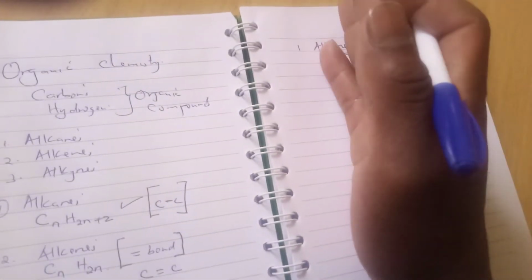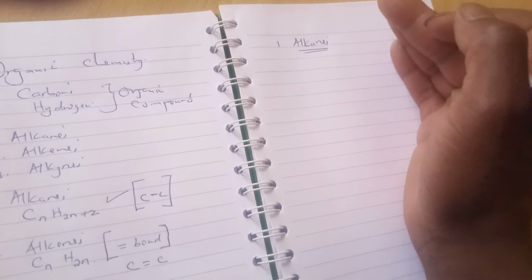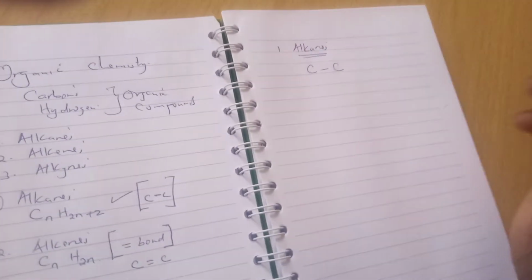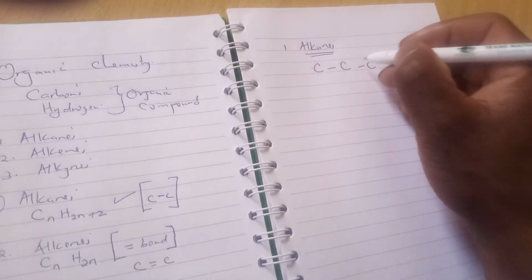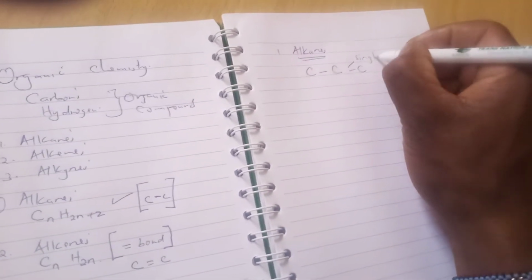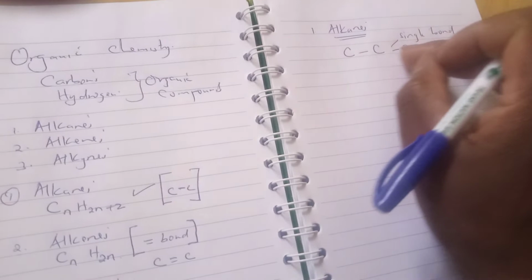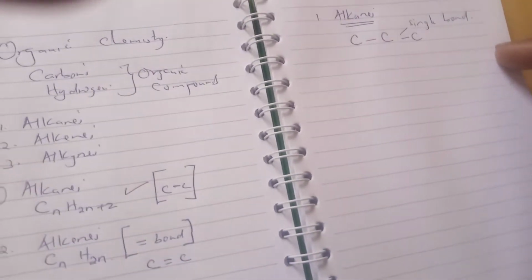So between carbon 1 and carbon 2, we have a single bond, meaning they are the straight chain alkanes.